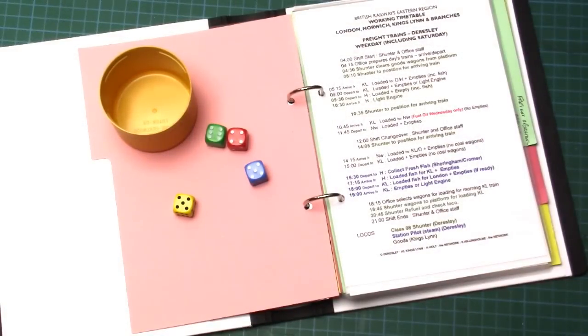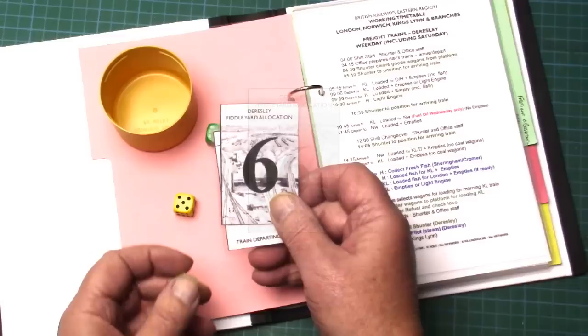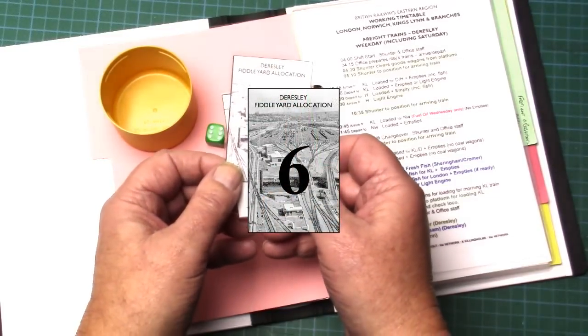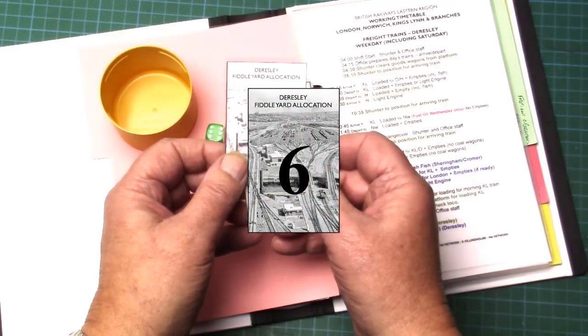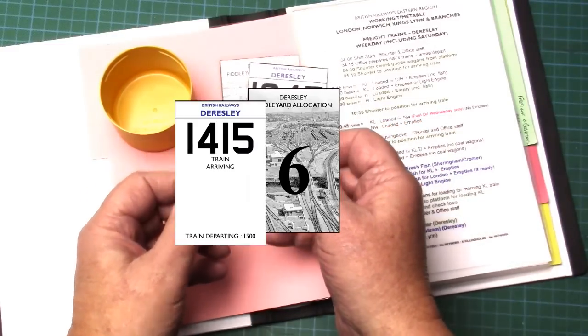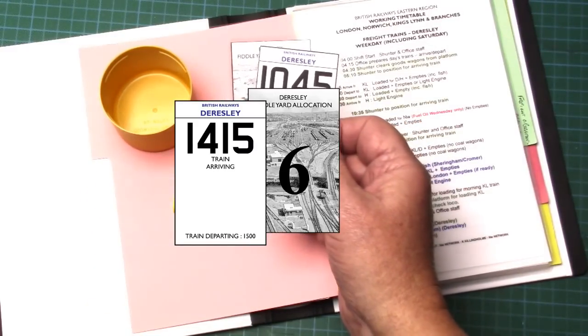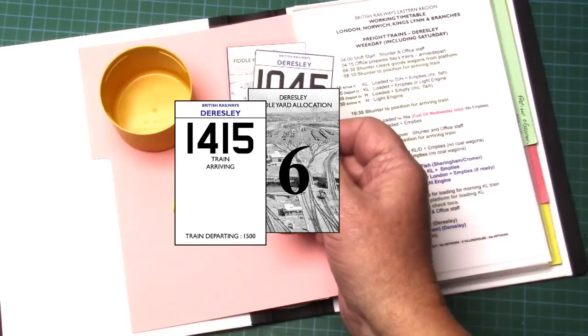The first part of the operation for each day is to set up all the goods trains that will run through Dearsley. I went through this in some detail in my goods operation video part 1. Since then, however, I have made up 2 new cards. The first is to indicate in which fiddle yard siding the train will be found, and the second is a time card indicating the arrival time at Dearsley.